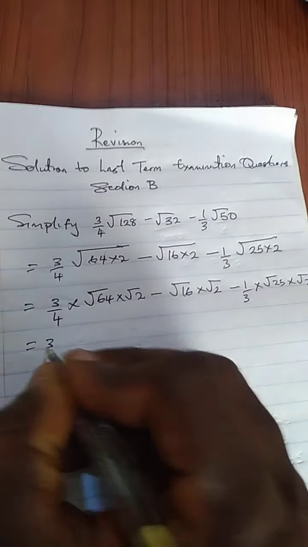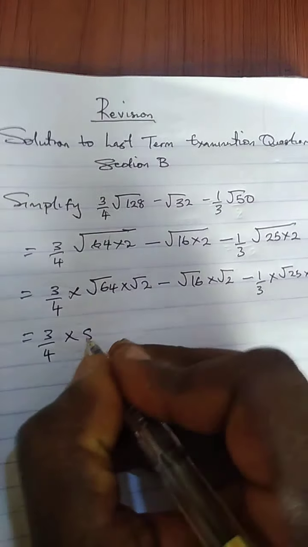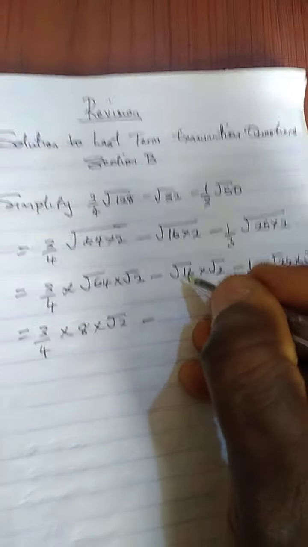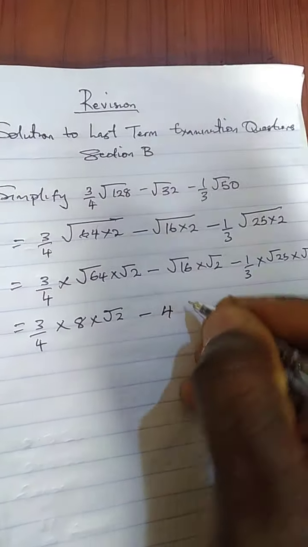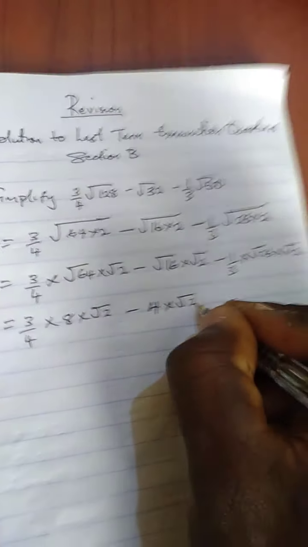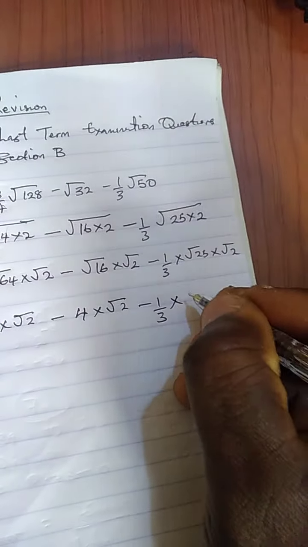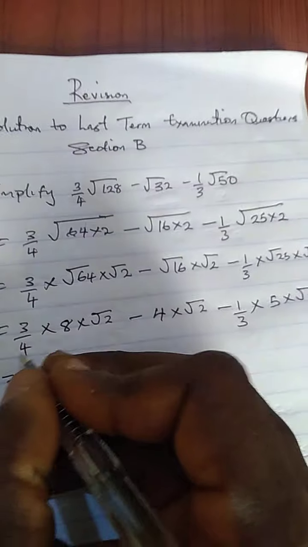So I simply break down the root. I have 3/4 times the square root of 64, which is 8, times root 2, minus the square root of 16, which is 4, times root 2, minus 1/3 times the square root of 25, which is 5, times root 2. When we multiply this together, here I can simplify.